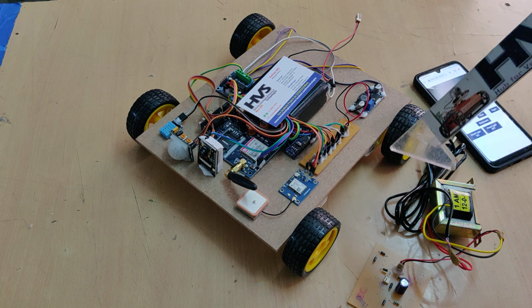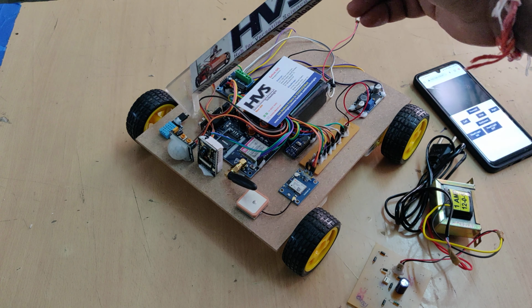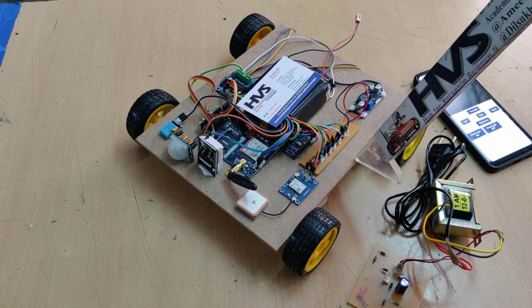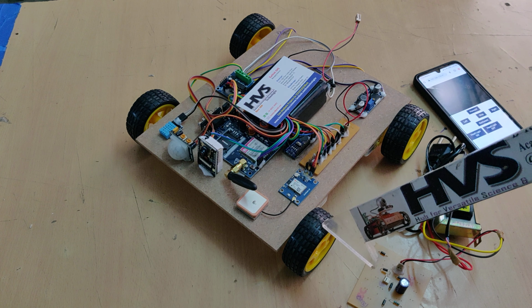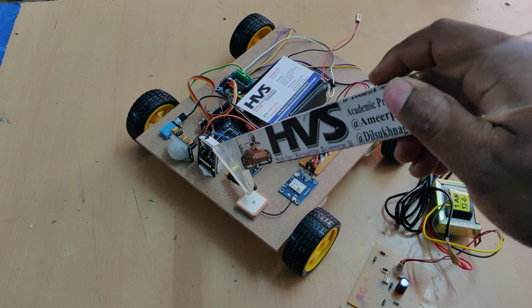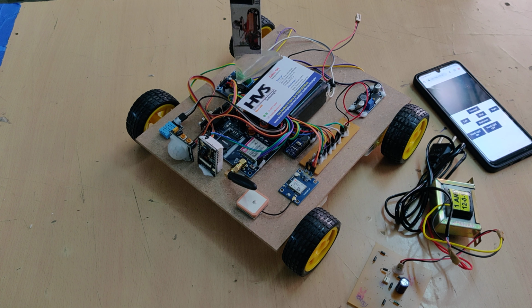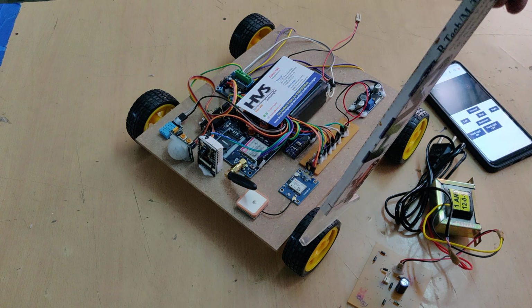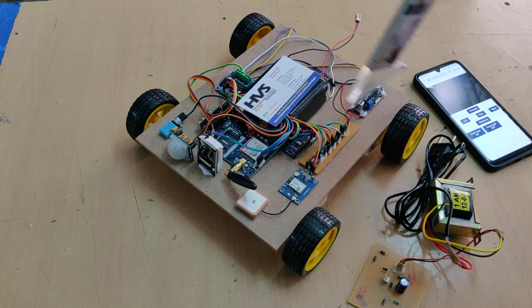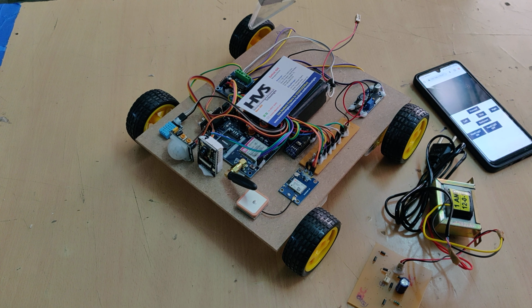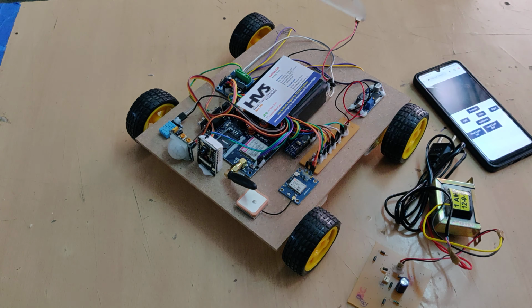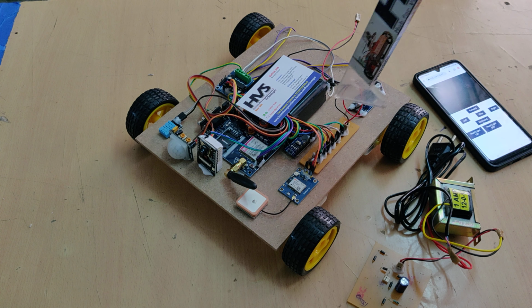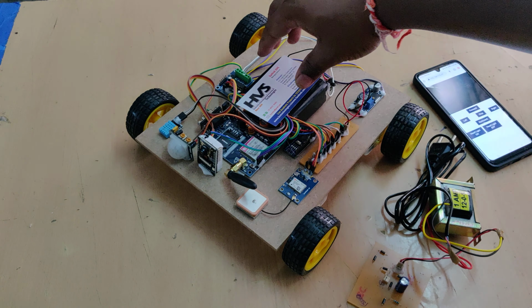Here the main components are 4 DC motors. This vehicle is a 4-wheel drive, and the 4 DC motors are interfaced to the ESP32 camera through this L293D motor driver, so we can control the 4 DC motors. In that, 2 DC motors are in parallel, these 2 are in parallel, and the voltage for these motors and the remaining other electronic components is taken from this 12 volt 1 amp battery.